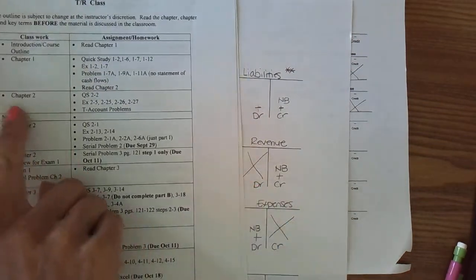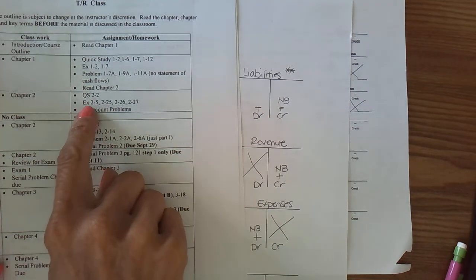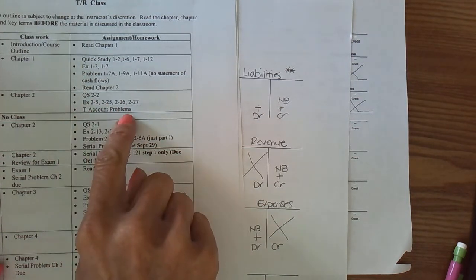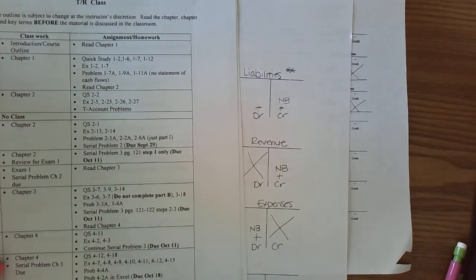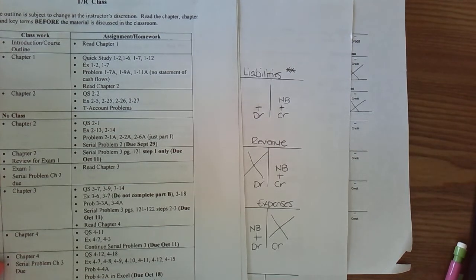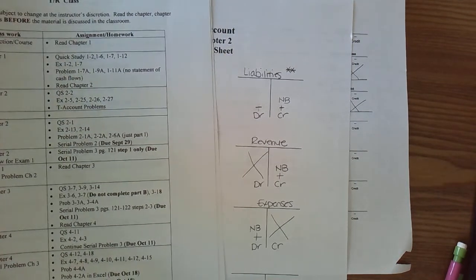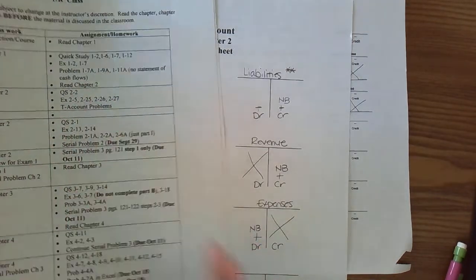So this is the first part of chapter 2, and you're just going to complete the quick studies, these exercises, and then the T account problems. If your T account problems don't come out for some reason, shoot me a picture, and I will be more than happy to help you with those. So again, make sure that you follow that.